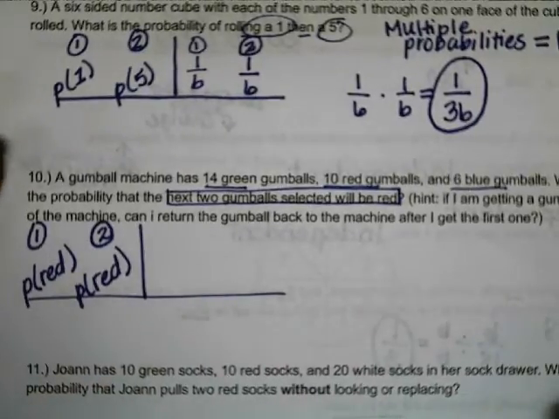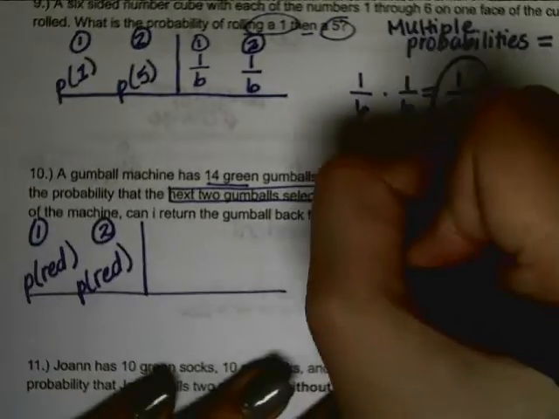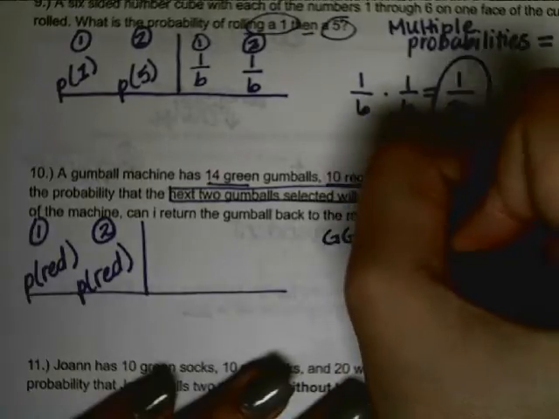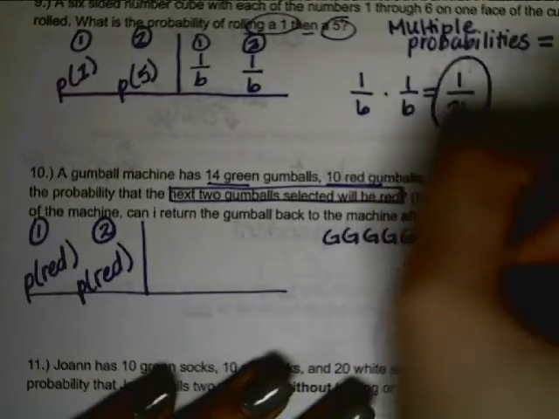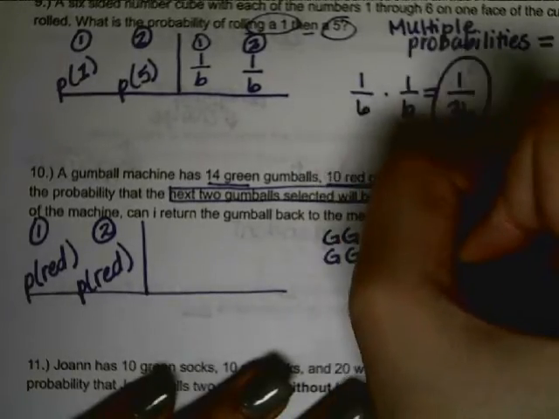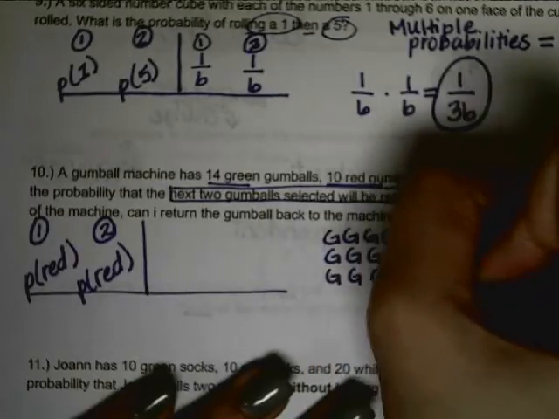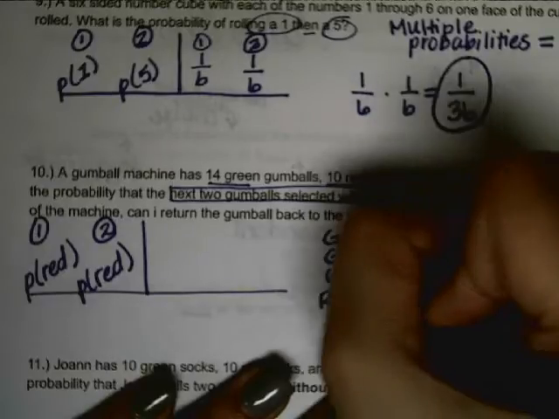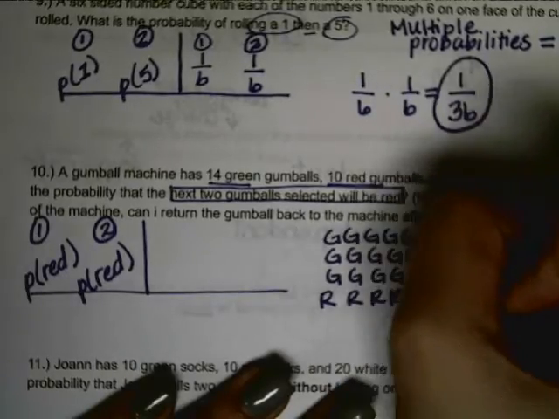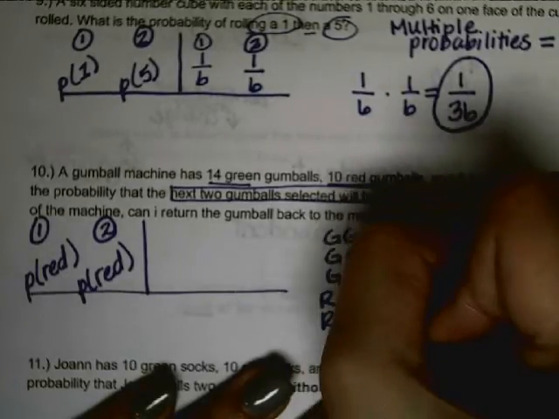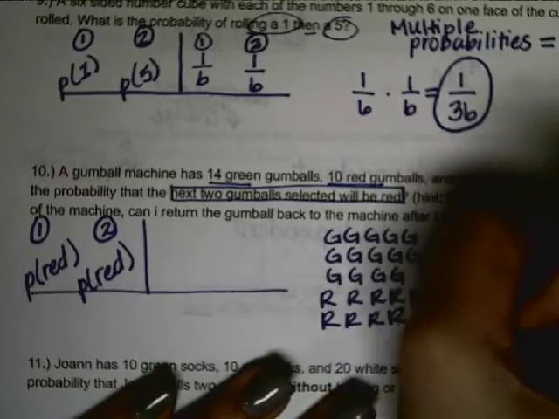You can set up a picture with 14 green, 10 red, and 6 blue.